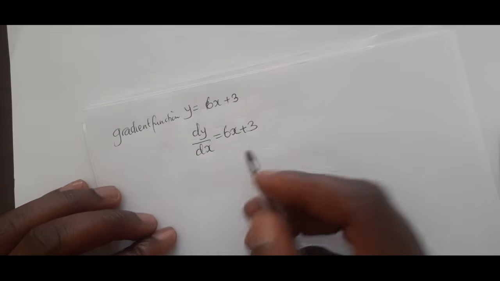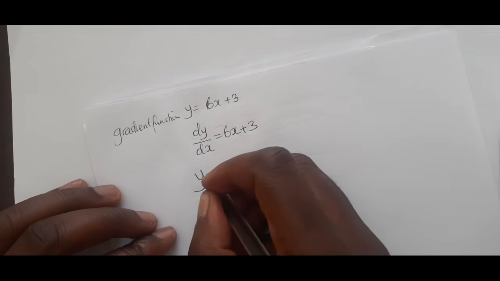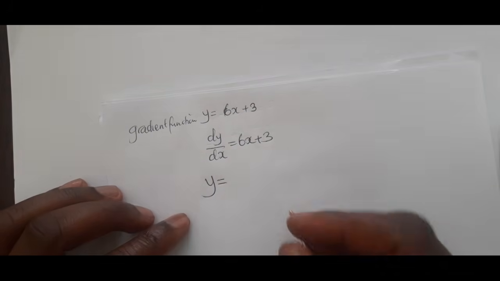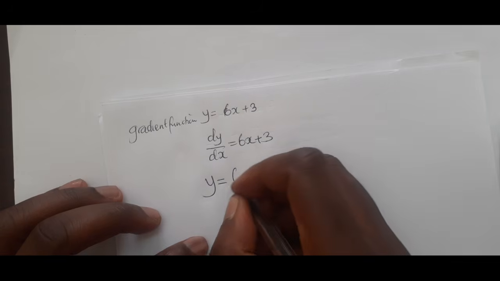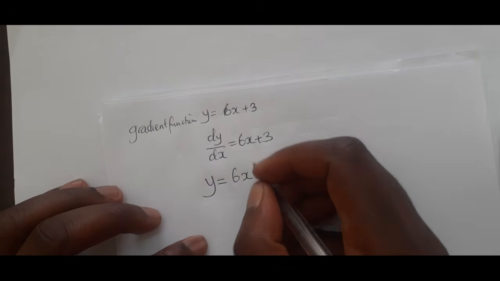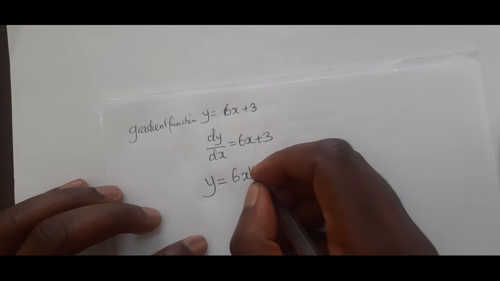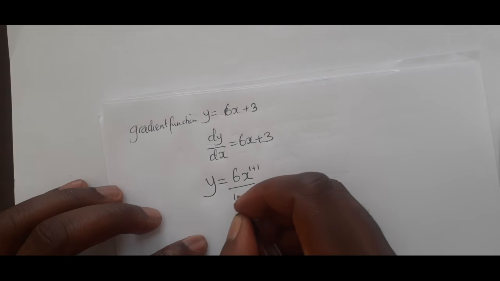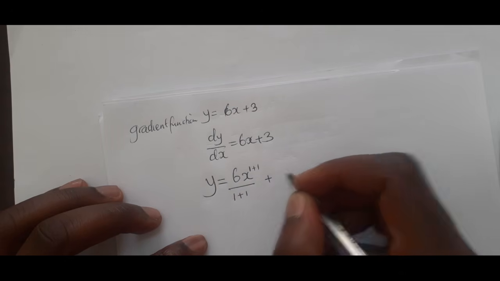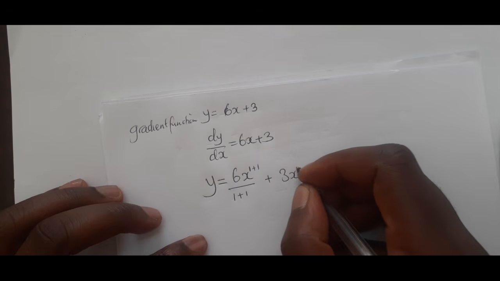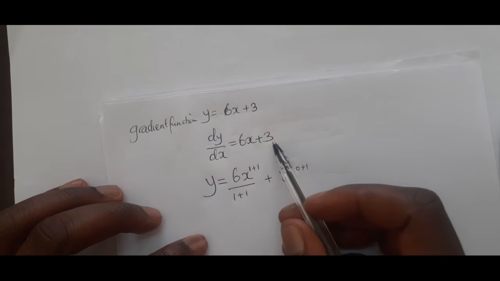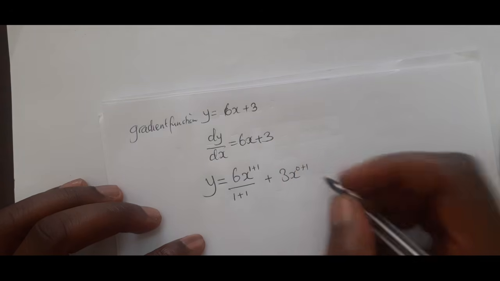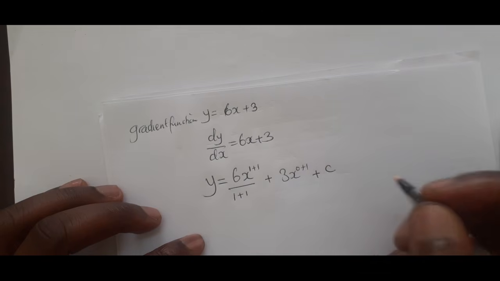When we are integrating, we are getting the original y, which was differentiated to come to this. So how do we do the integration? We say 6x to the power 1 plus 1 over 1 plus 1, plus 3x to the power 0 plus 1, because here there is an x that has a coefficient of 0, which is the same as 1, plus c.